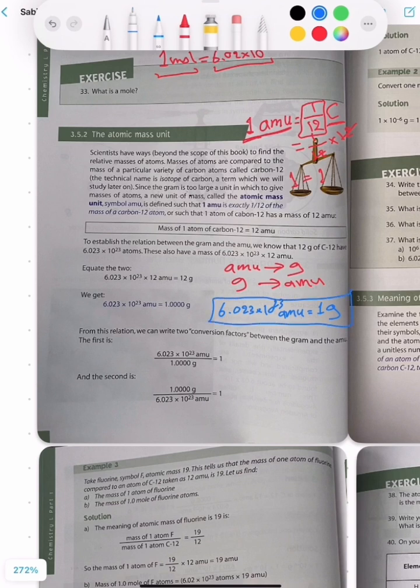Let's say the question gives us AMU and you have to change it into grams, say 2 AMU. Write down what you have, 2 AMU times a fraction. AMU should be right across, so 6.023 times 10 to the power of 23 AMU here, and 1 gram here, and the final answer will be in grams.